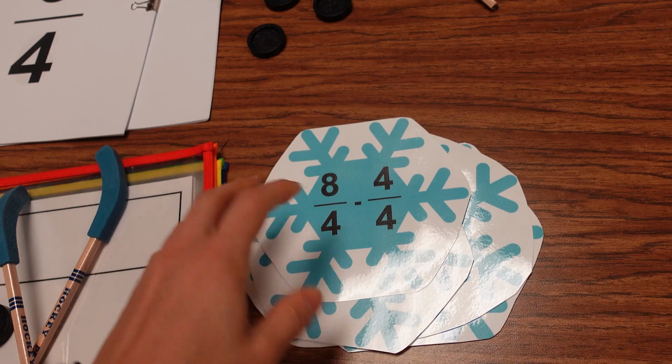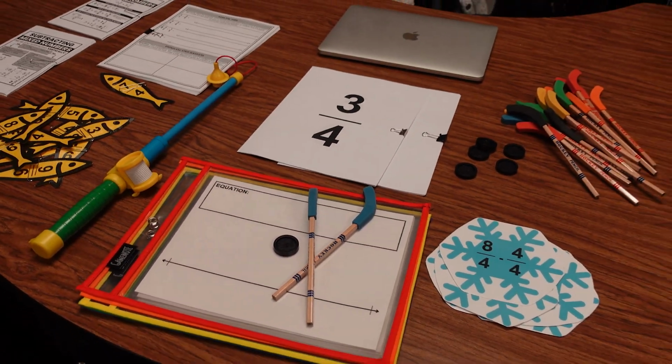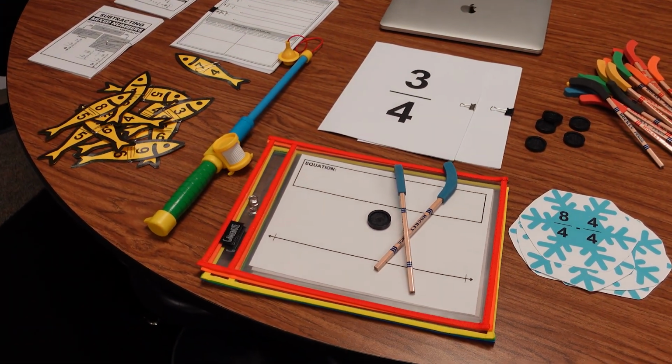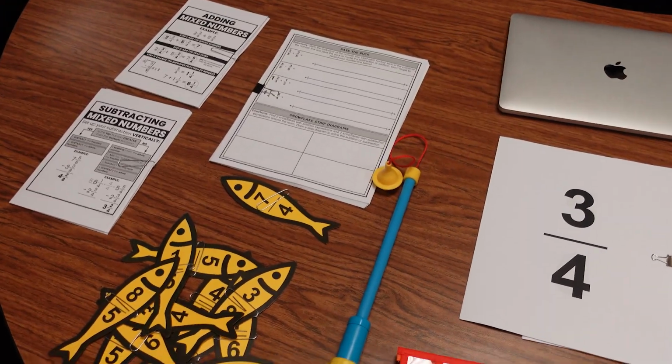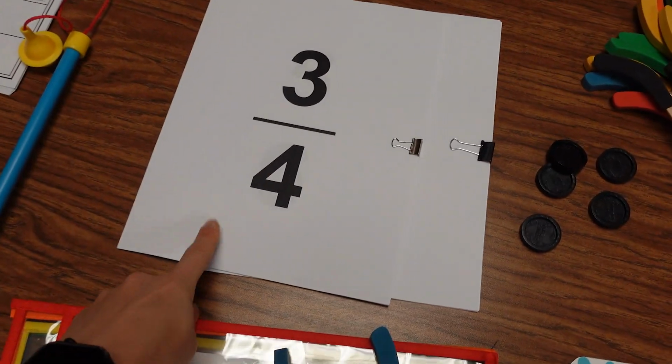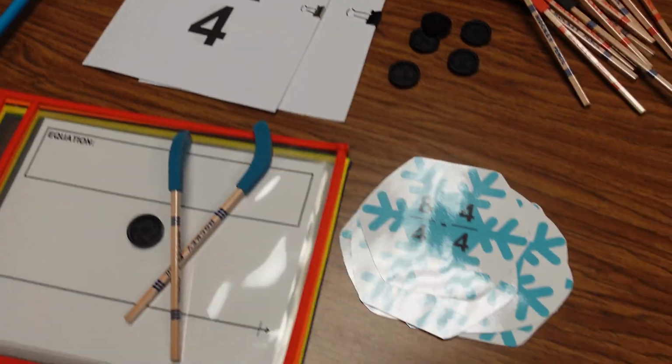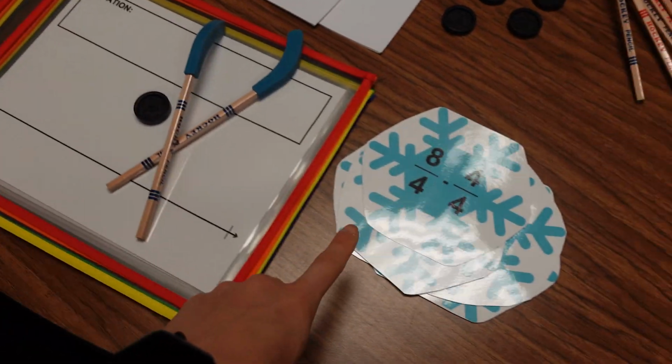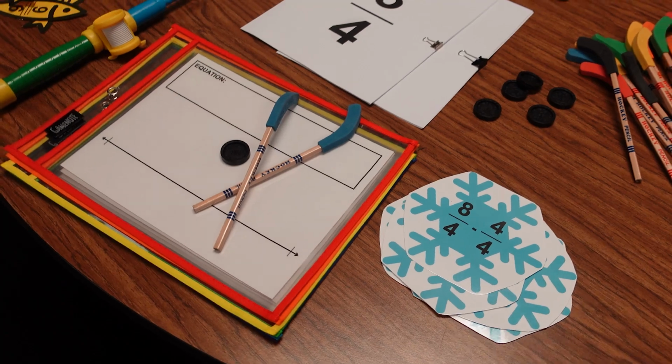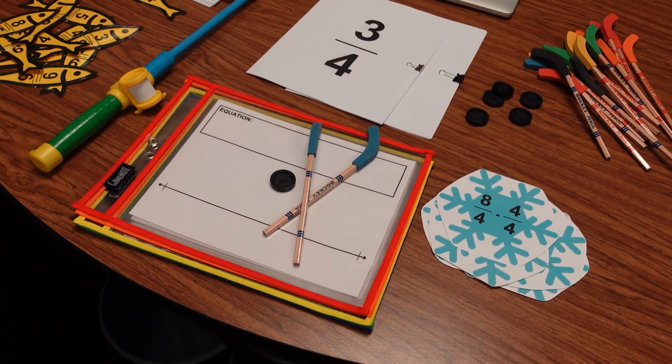And I just laminated them, and I'm gonna hang them around the room. So those are the 4 activities. As I mentioned, the recording sheet as well as the fish, the fractions and mixed numbers for the snowballs. This template and the snowflakes are all included in that freebie that I'm linking down in the description box.